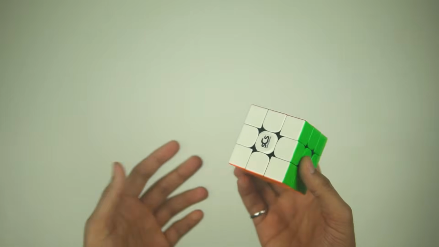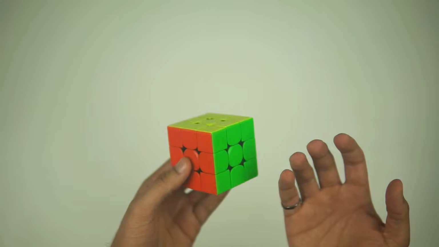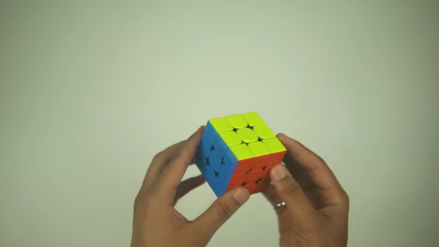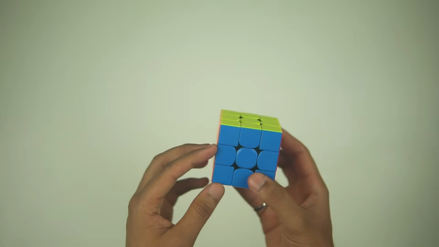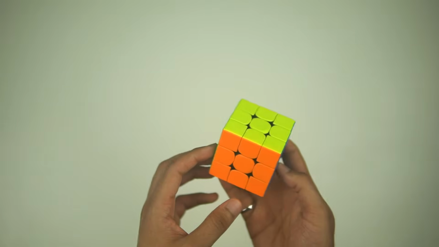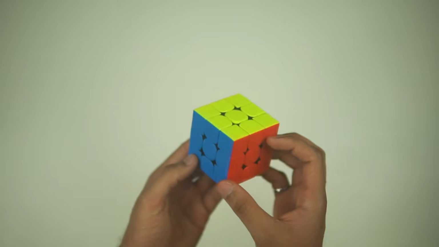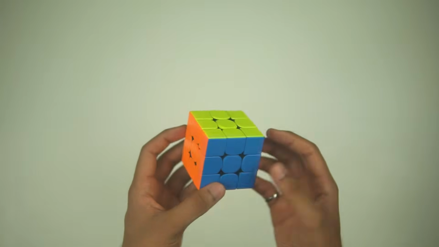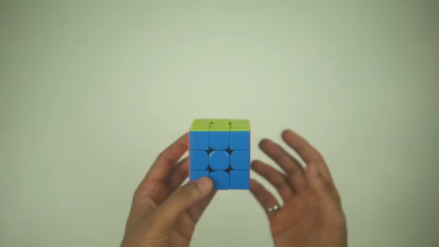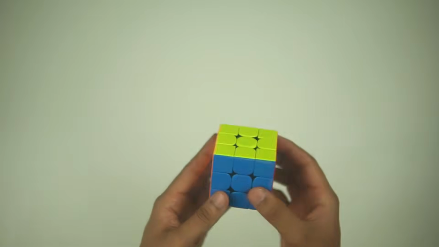So that's all there is to learning 2-look PLL. You just have to learn how to solve the corners first and then the edges second. And this will significantly speed up your times compared to beginner's method. And once you solve this, I would highly recommend learning full PLL. I have a video to that linked in the description, or you can click on the video at the end of this one.